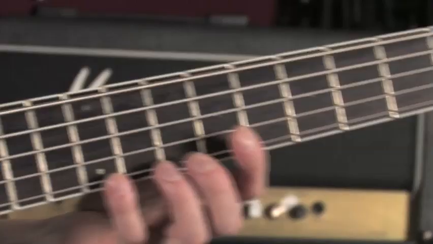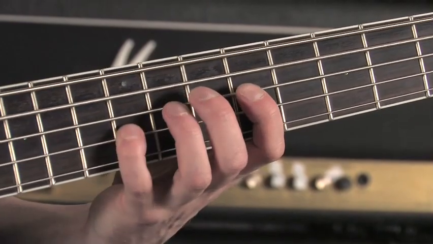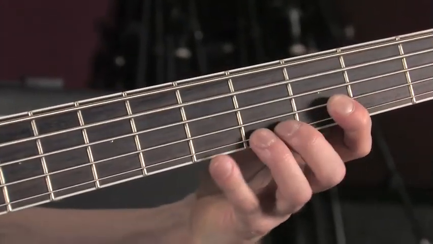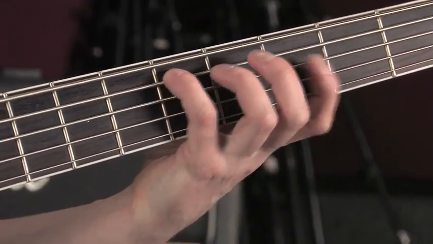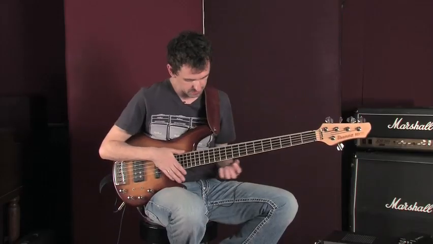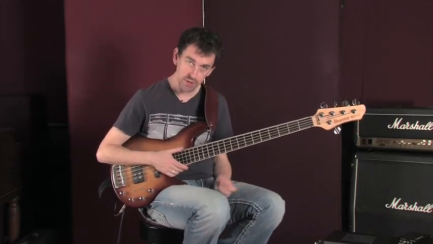Let's play that again. G, B, F sharp, A, E, G, D, F sharp, C, E, B, D, A, C, G, B, F sharp, A, E, G. So you can see now you're really getting inside the scale and practicing it with these different intervals, really starting to understand it.